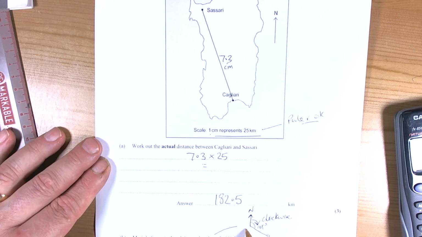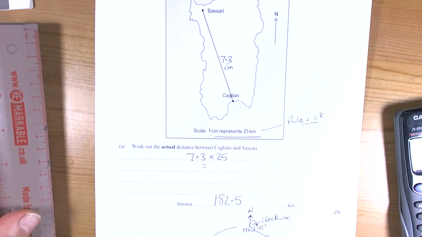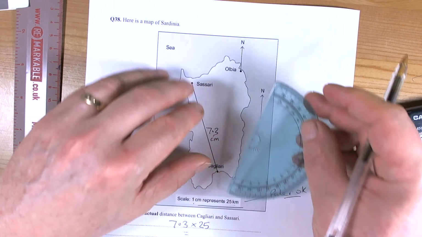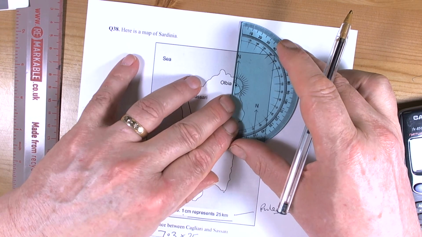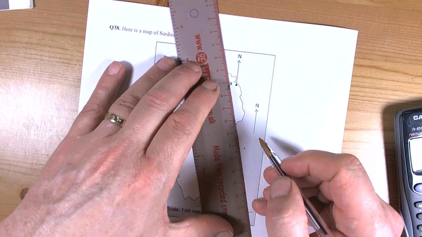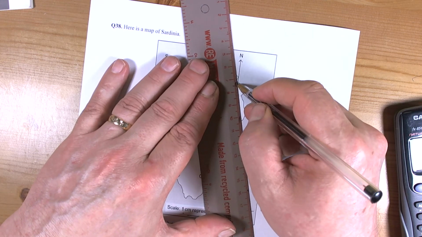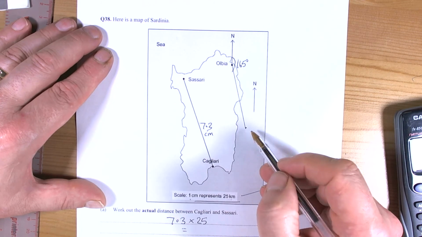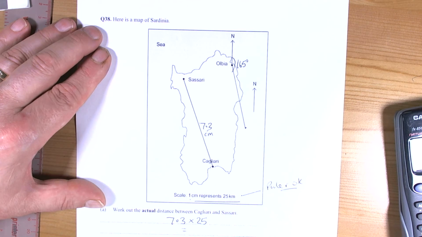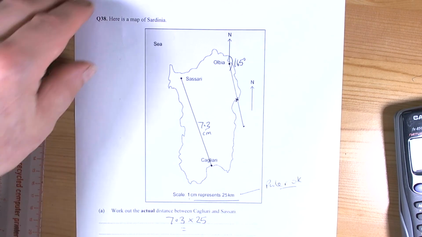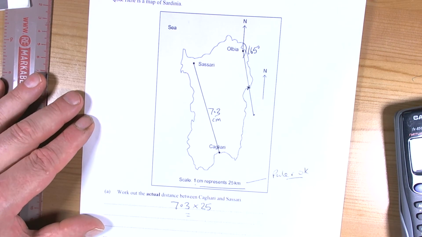It's from Olbia, so basically we're stood at Olbia. Okay, so we get our protractor, line up 0, 165 degrees. So we know that the beach has got to be on that bearing. So that's 165 degrees. And because it's a beach, we know that it can't be over here somewhere because it's in the middle of the sea. So it says mark with a cross. Well, the beach has to be on the edge of the land, so it's going to be there. Okay, so that's a reminder about using bearings. Always line up 0 as north, and then measure in clockwise direction, and make sure there's 3 digits on the bearing. So scale and bearings.